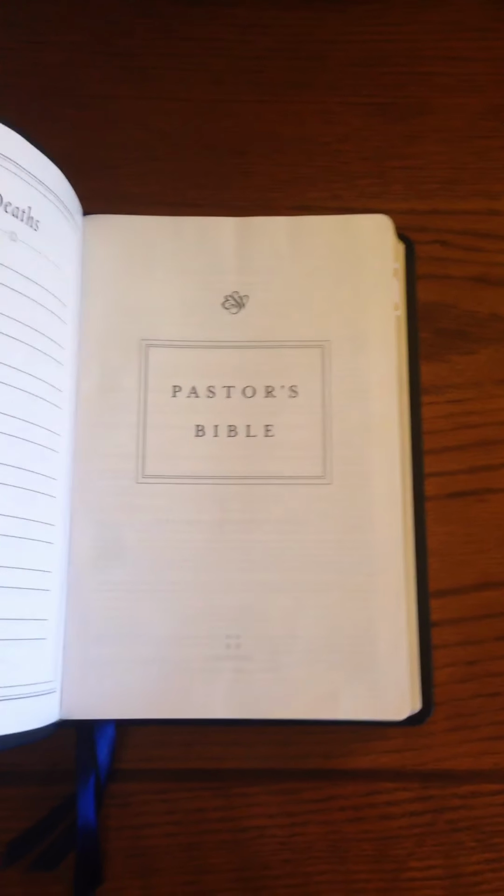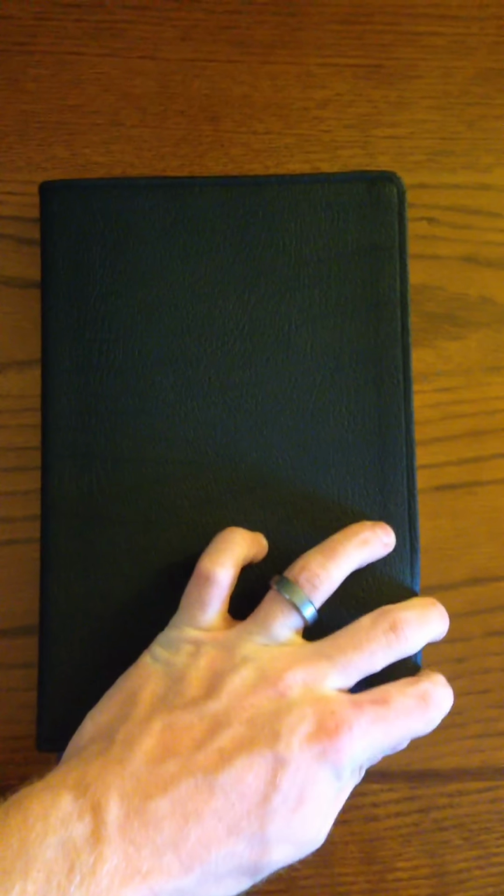So honestly, this feels like it'd be a great Bible for writing and taking your notes in, reading from, preaching from, bringing to pastoral visitations. It is a pastor's Bible. It's an all-around Bible that's meant to be beat up.